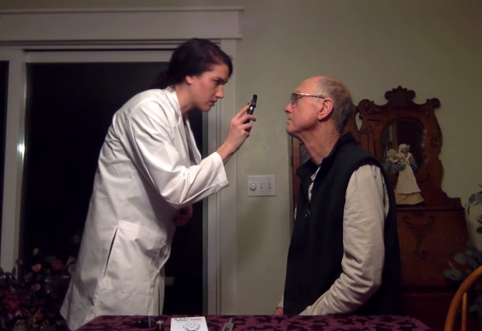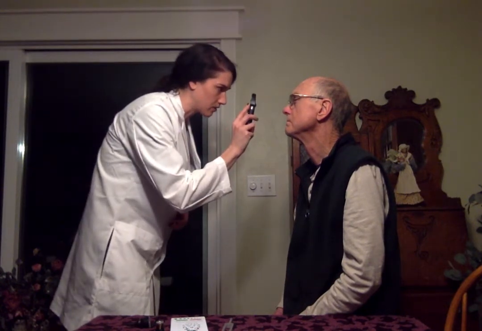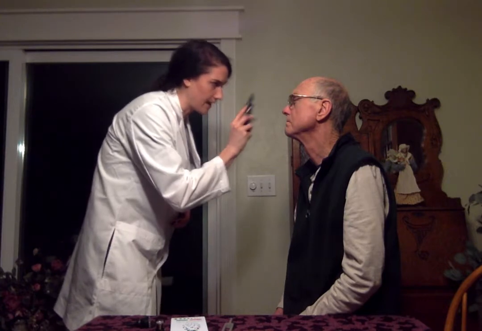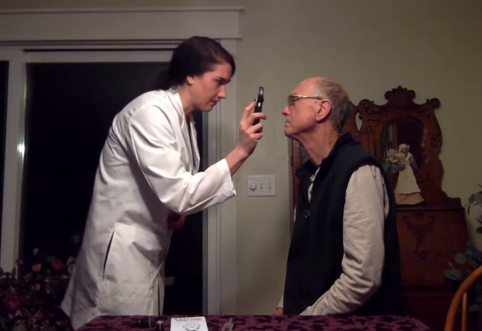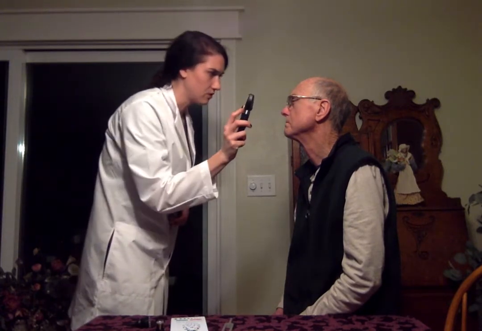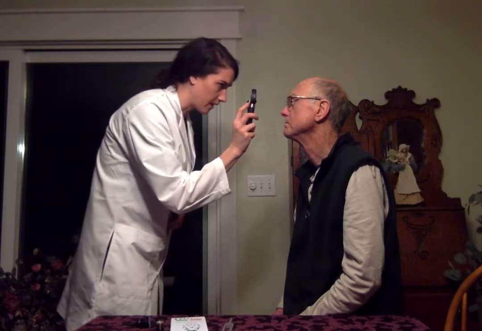His right eye constricts, so now I will assess consensual constriction with his left eye, and that is constricting. And we will do the same for the left eye. His left eye is constricting, and now his right eye is constricting. So both eyes constrict with light directly and also consensually.